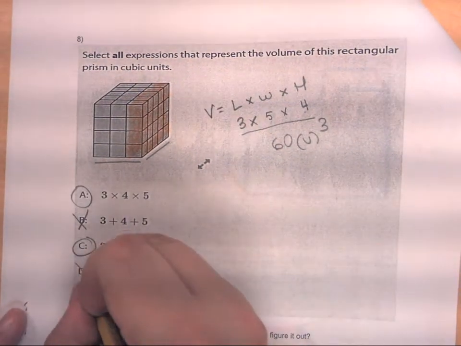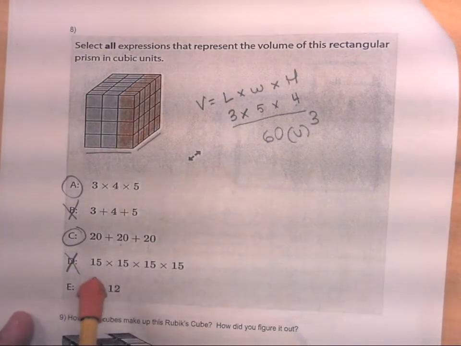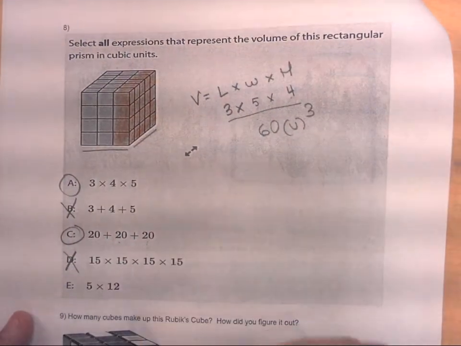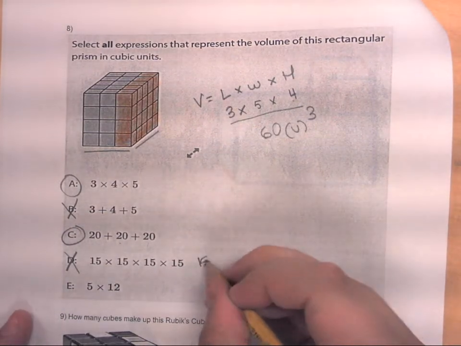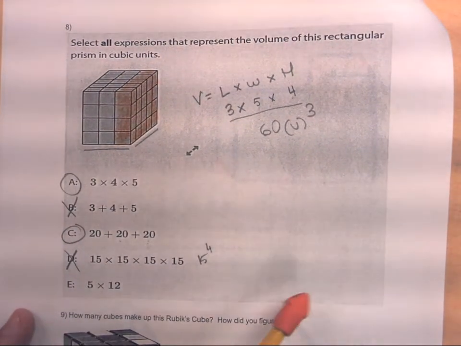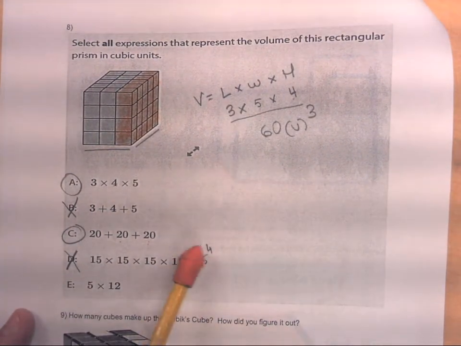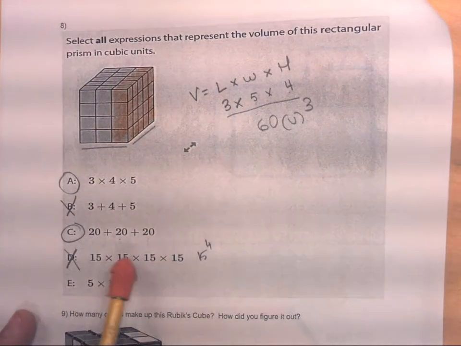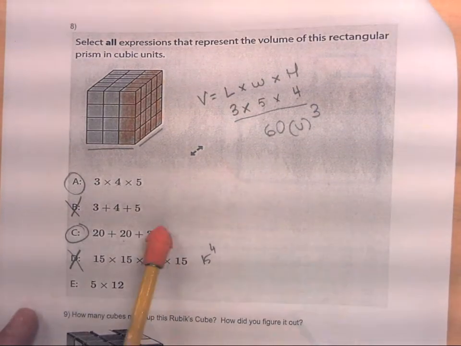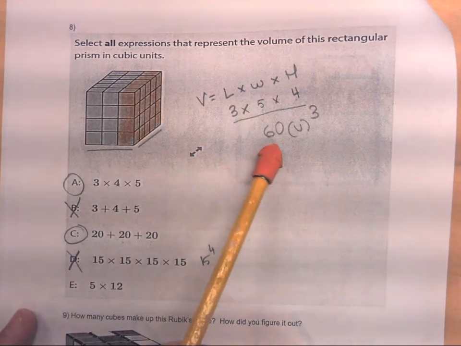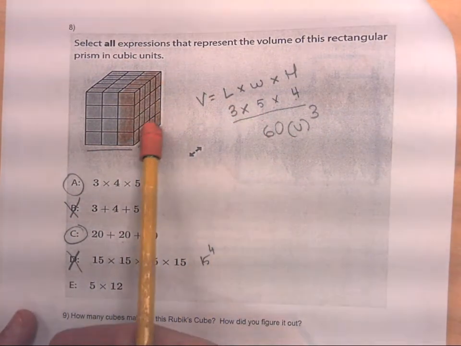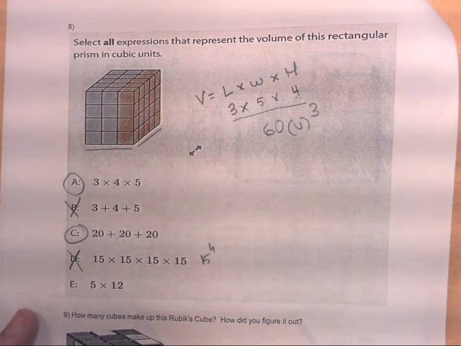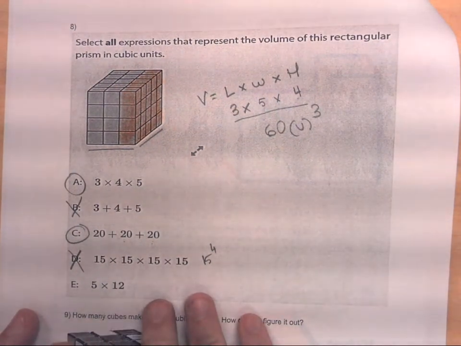Answer choice D has us multiplying 15 by 15 by 15, which is the same as determining the fourth power of 15. This gives an answer somewhere in the 50,000 range, which is much too large to represent this prism. And lastly, 5 by 12.